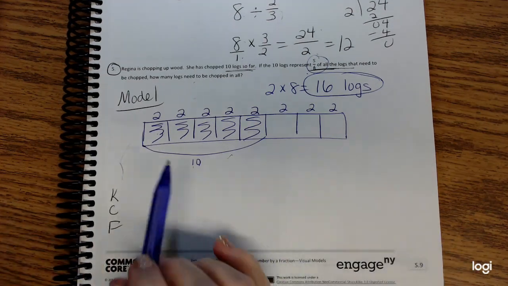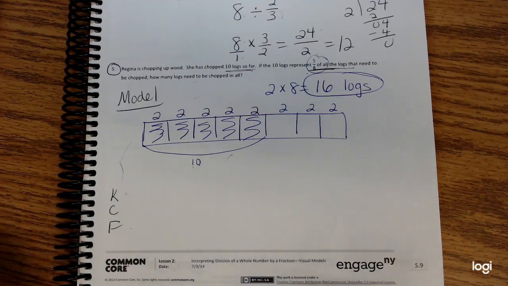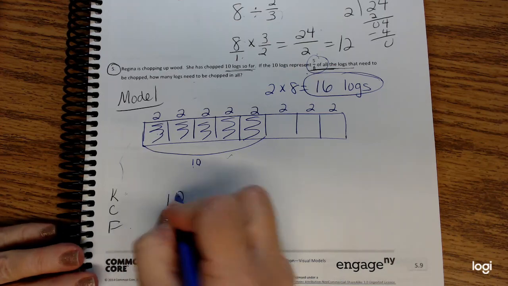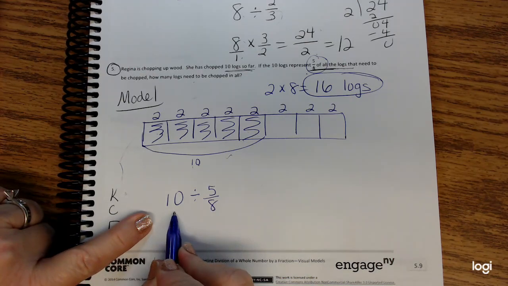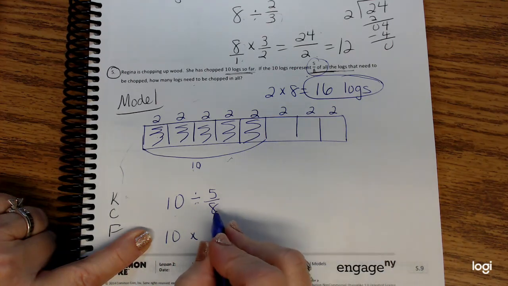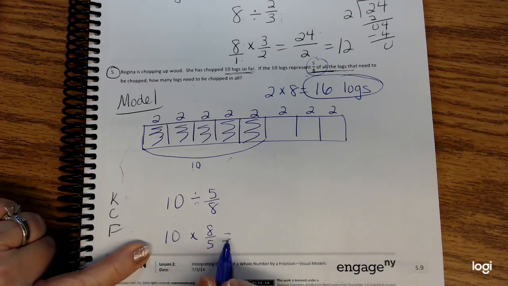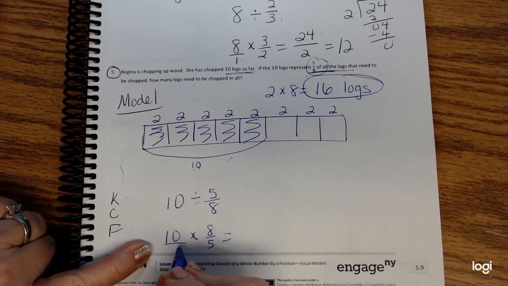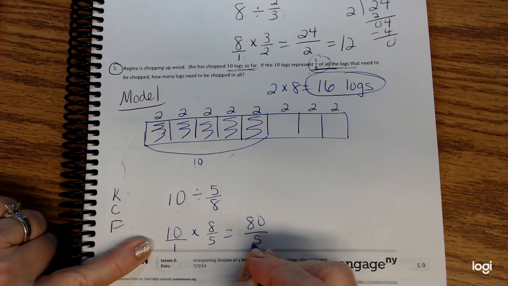Okay, now I also asked you to do it with KCF, which means keep, change, flip. So we're going to take our 10 logs and we are going to divide it by 5/8. Keep my 10. Change to multiplication. Flip 5/8, 8/5. Oh, how am I going to multiply here? I have to multiply across the top and the bottom. Well, we've learned that 10 is the same as 10/1. 10 times 8 is 80, and 1 times 5 is 5.